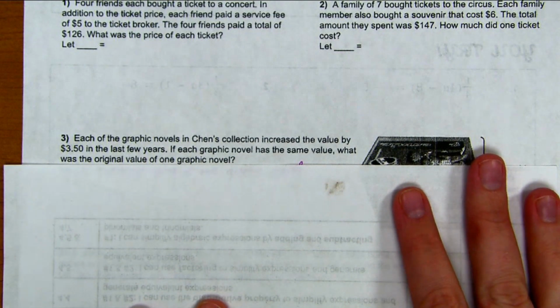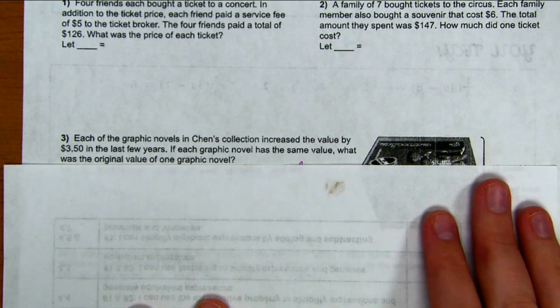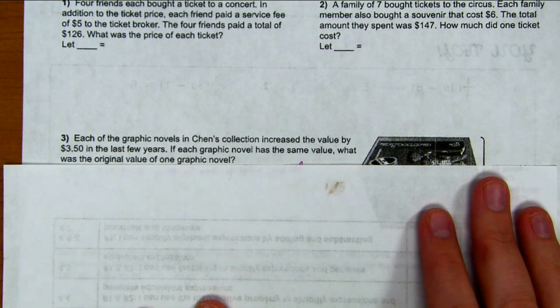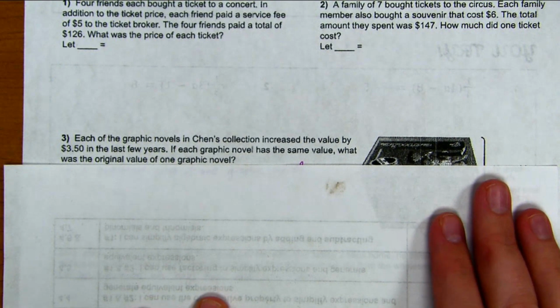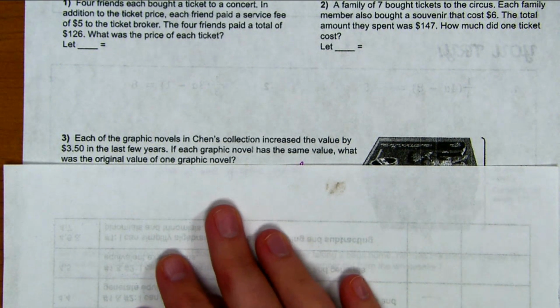Welcome. Today we're going to continue practicing solving equations with the distributive property. Right now we're going to look at 2 word problems, and then we'll practice a few different strategies that you can use to solve equations with the distributive property. So let's look here at question 3.